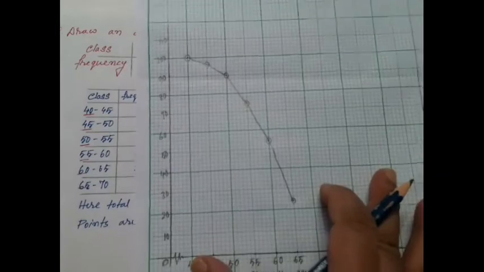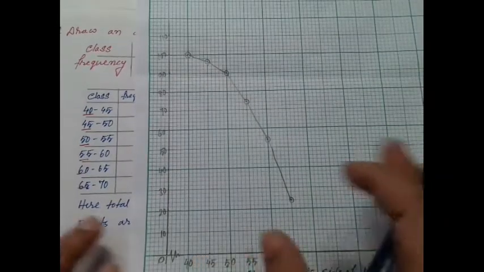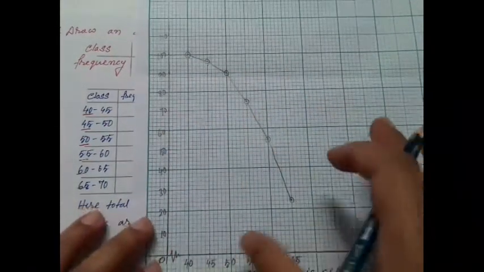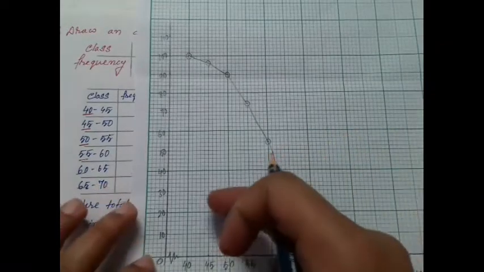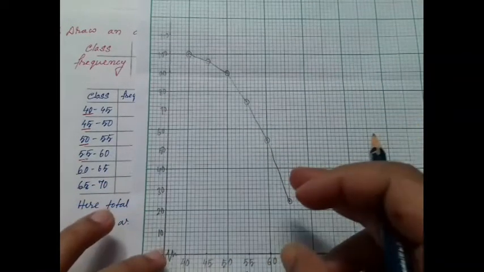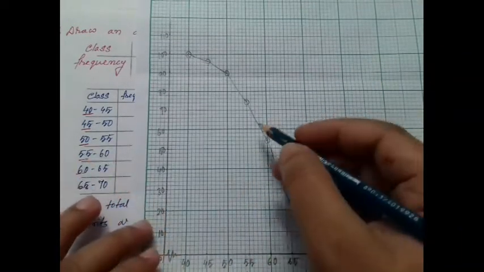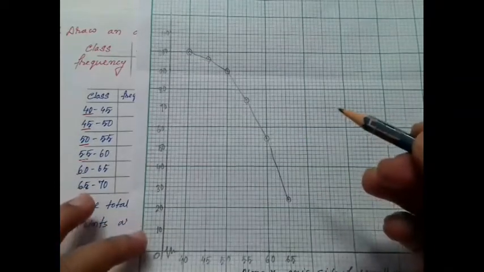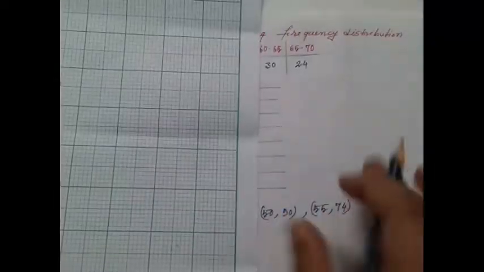Now if we draw the less than type Ogive in the same graph, then these two graphs will intersect at some point. Let's see how, since in CBSE it is frequently given, to get the median by drawing two Ogives.